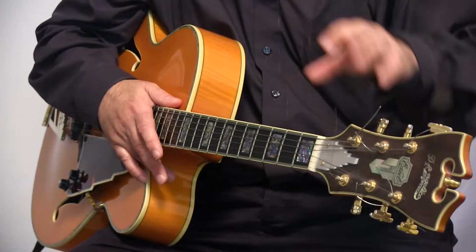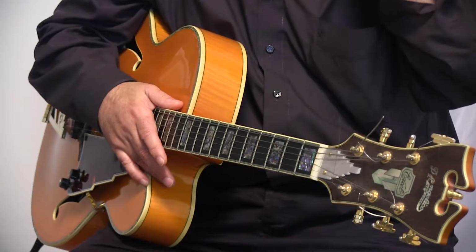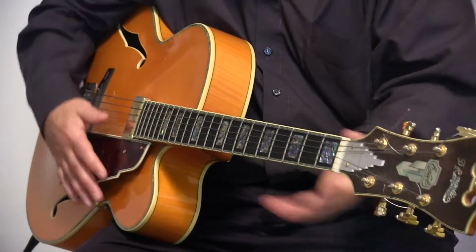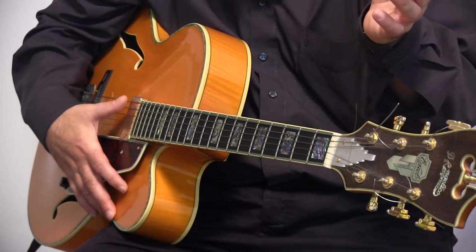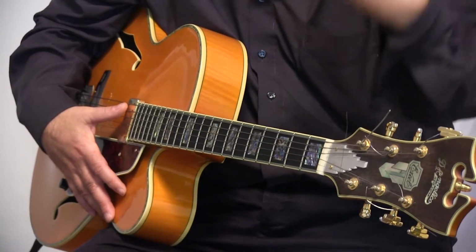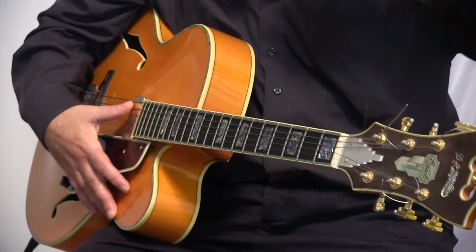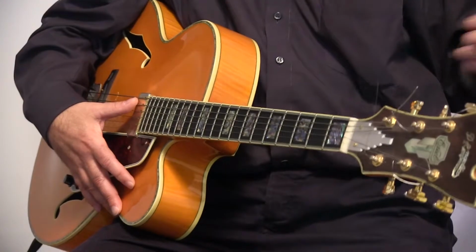And don't play complicated phrases, because if you play very easy phrases, just moving, you already have the alternate notes.